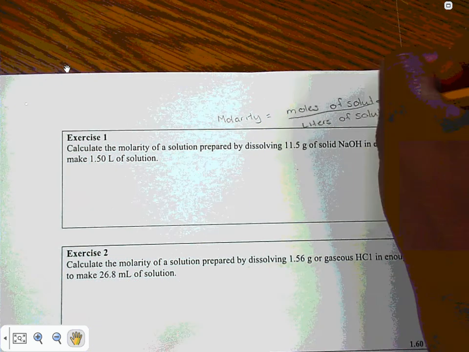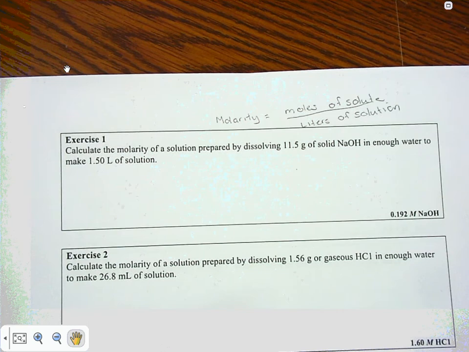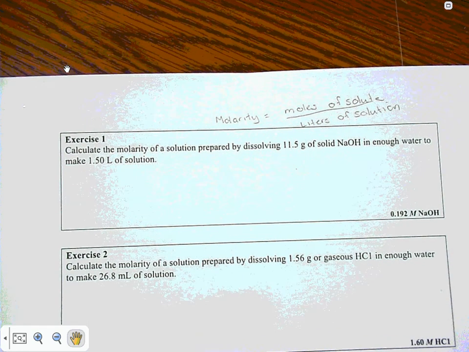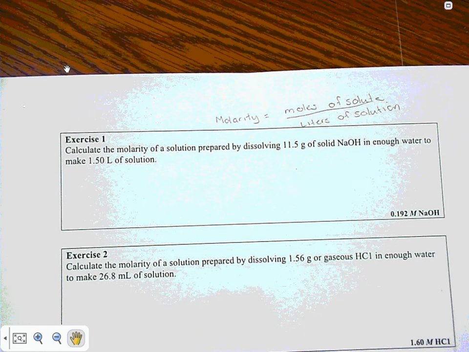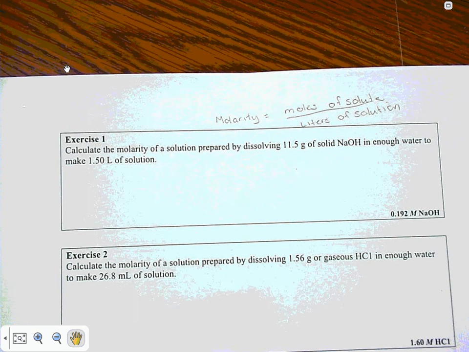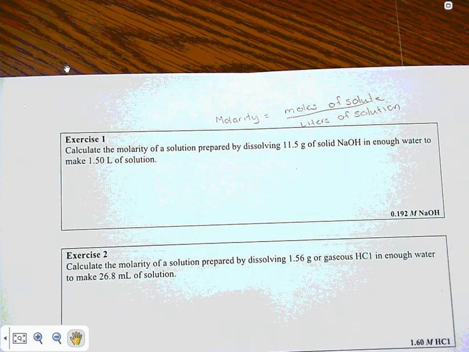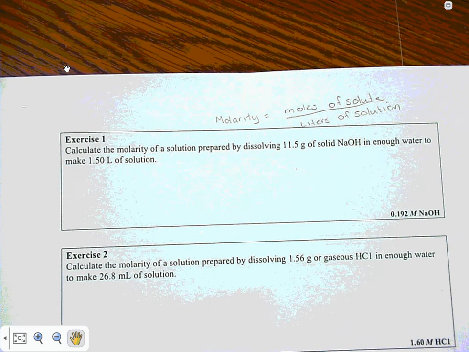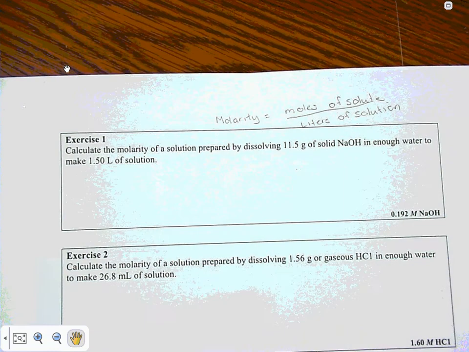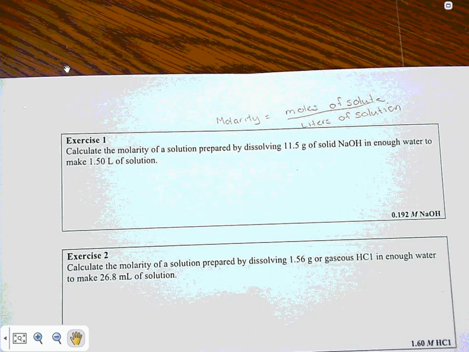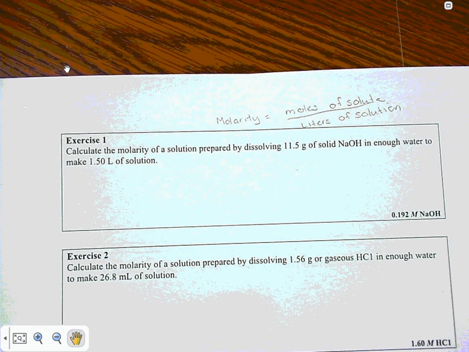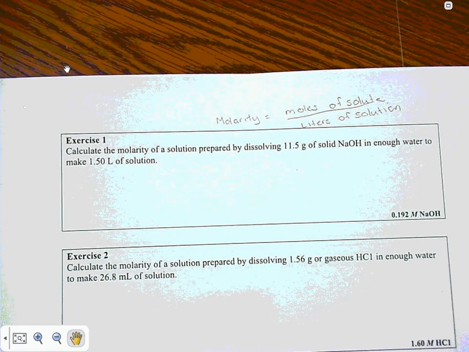And so we're going to use that to solve our problems, keeping in mind that when we talk about moles of solute, we can get that value using the molar mass if we have something in question. So let's go ahead and look at the first exercise problem, shall we? Here it says, calculate the molarity of a solution prepared by dissolving 11.5 grams of solid sodium hydroxide in enough water to make 1.50 liters of solution.